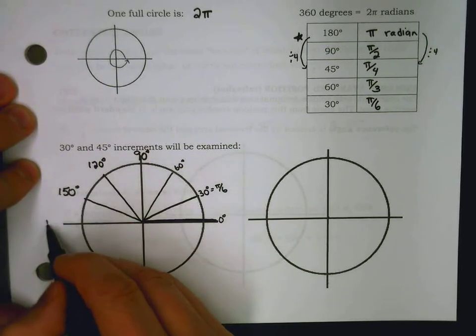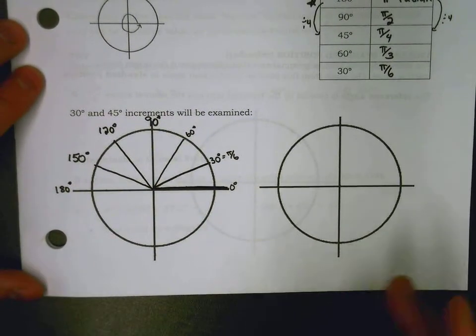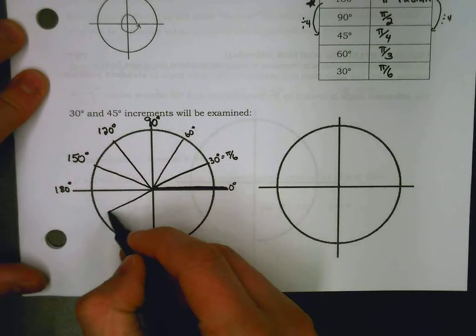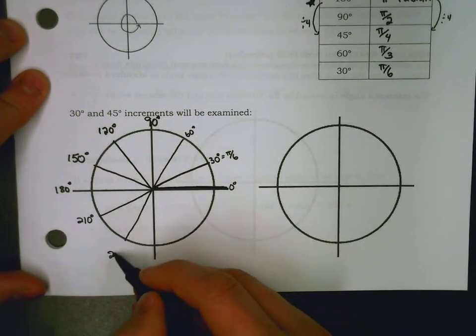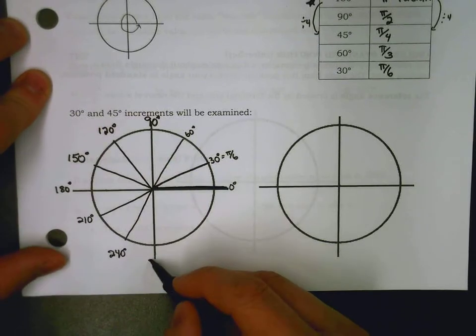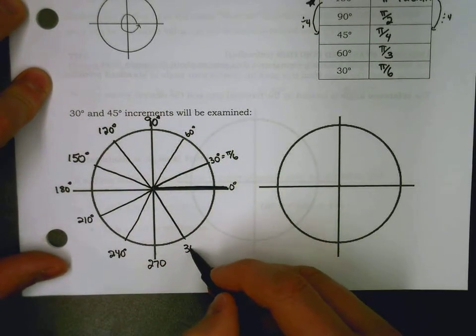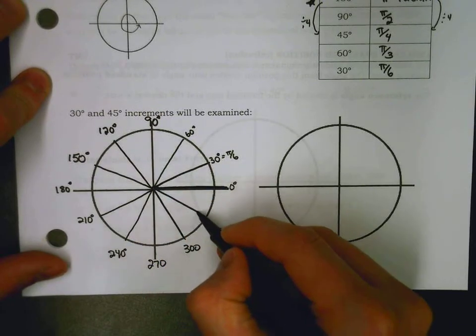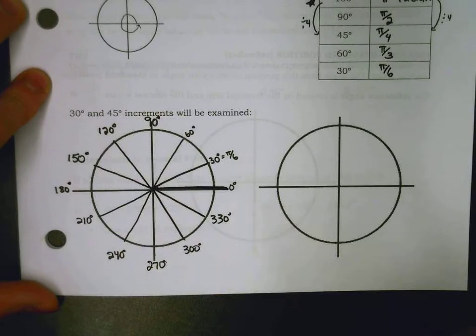Right across the other side, half of a full rotation is 180, and you keep going. 210, 240, 270, 300, 330, and technically back to 0 degrees, or 360.